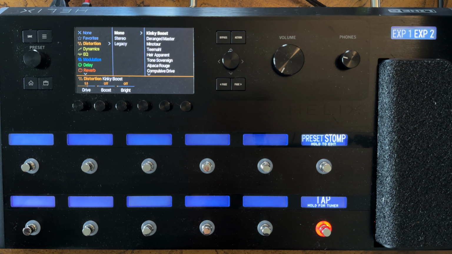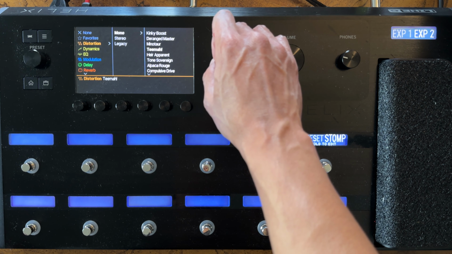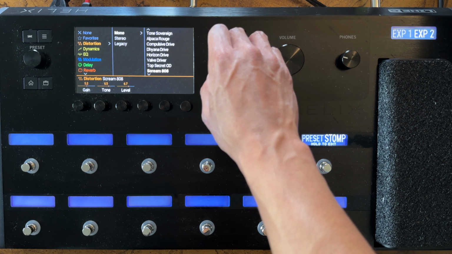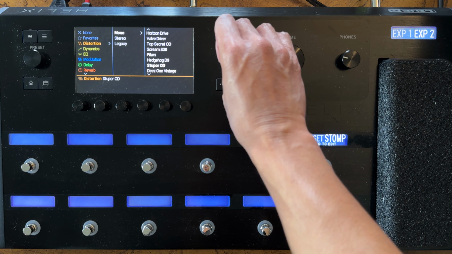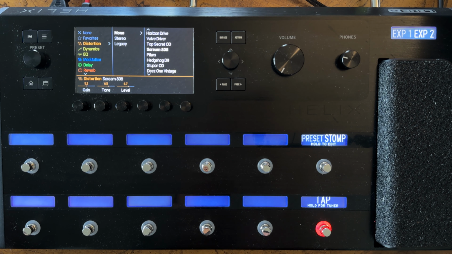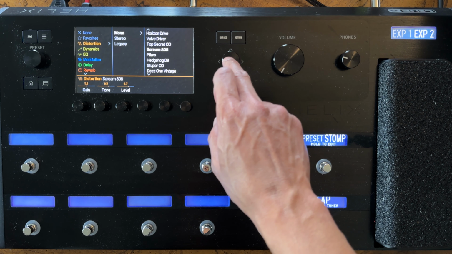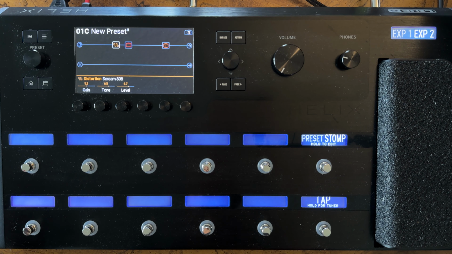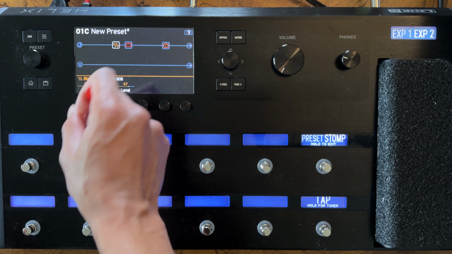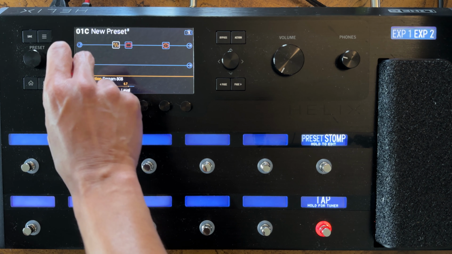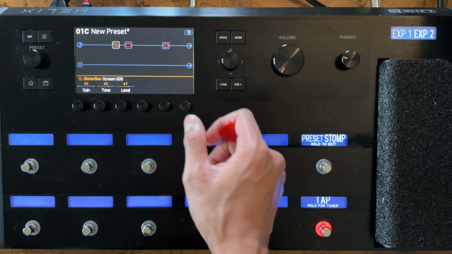And for me, whenever I make a lead sound, I tend to default mainly to the Tube Screamer style pedal. So for example, this Scream 808 is going to be that Tube Screamer style pedal, and I'm going to put that in there. And now the tip that I usually give is that I don't get any distortion from the pedal. I mainly use it to boost the input.